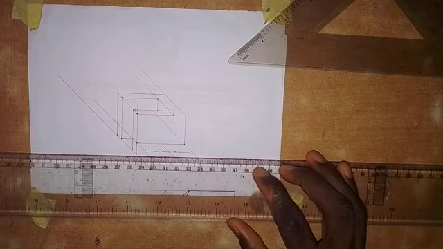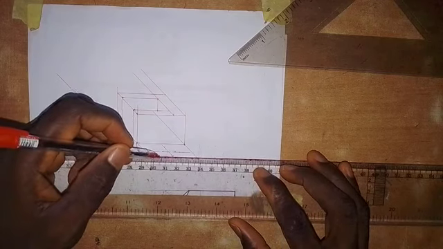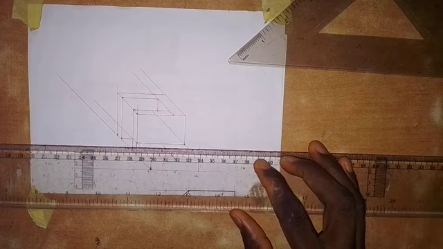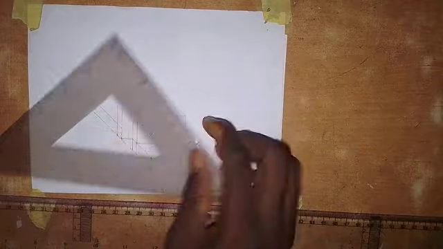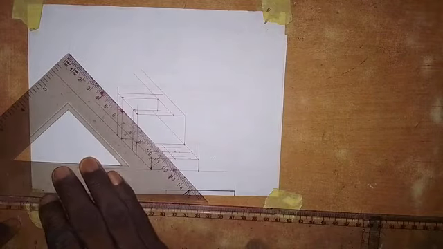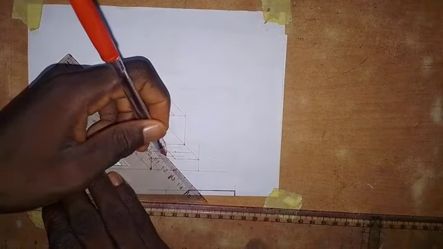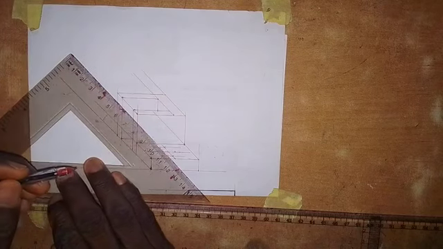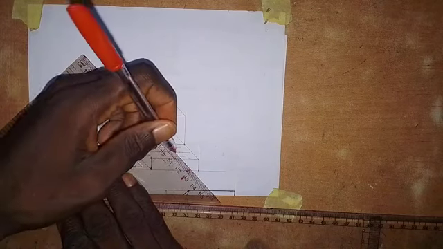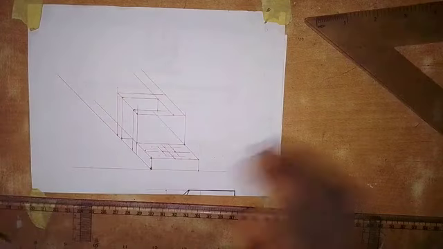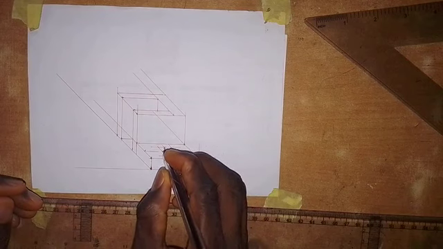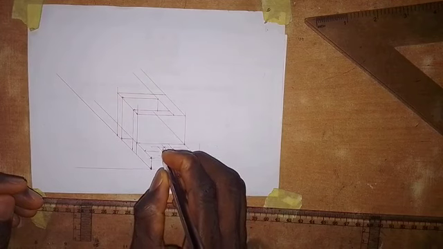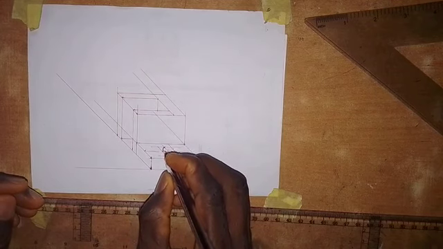So at this point now I will draw a horizontal line like this. Here also I will draw a horizontal line like this. And then for this, with my 45 degrees set square, I will draw a line like this. At this point I will also draw a line. Don't forget that we are using the cabinet method of oblique projection. For this I can't use my compass to draw this, so I will just use my hand to bring out the circle because this thing is small.